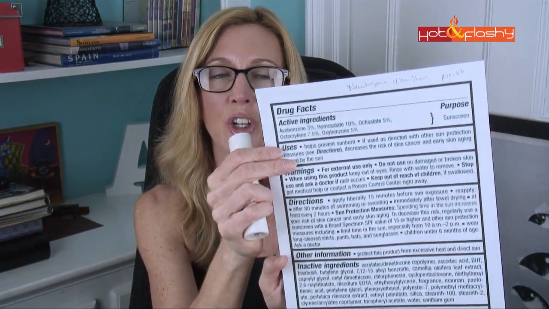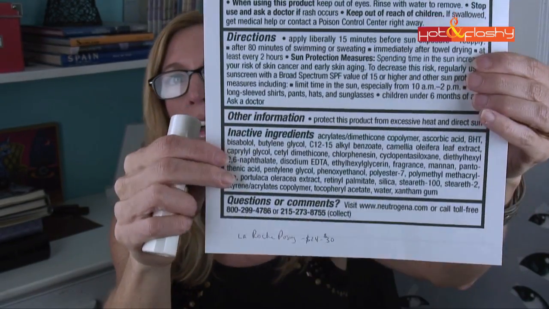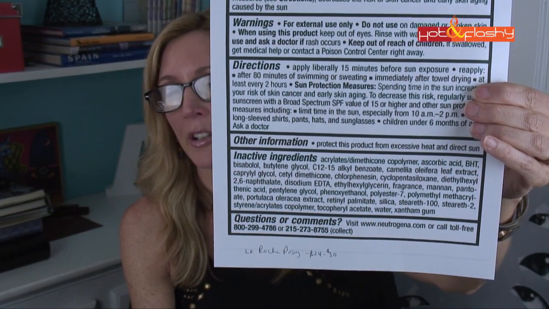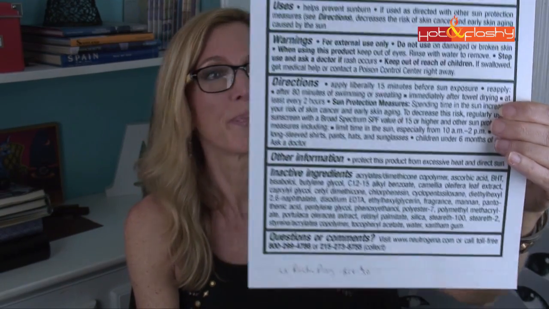Then I had a couple specific examples for you. I use and love this Neutrogena Ultra Sheer Liquid Sunscreen. And I showed you its ingredients. It has, on this page earlier, avobenzone 3%, homosalate 10%, octisalate 5%, octocrylene 7.5%, and oxybenzone 5%. And in other ingredients, there is no SD alcohol listed on here, and certainly not in the top bunch of ingredients. And this retails for about $10.50.